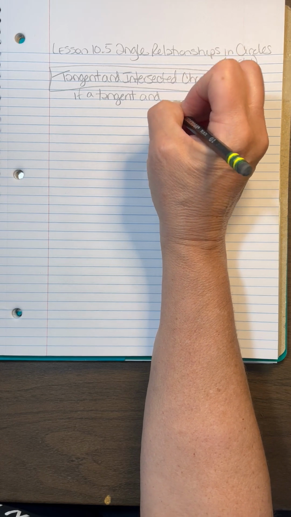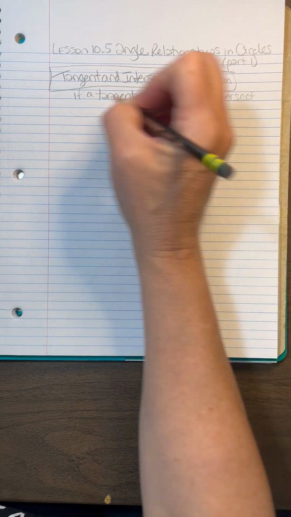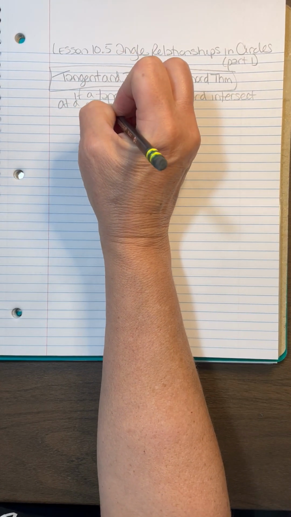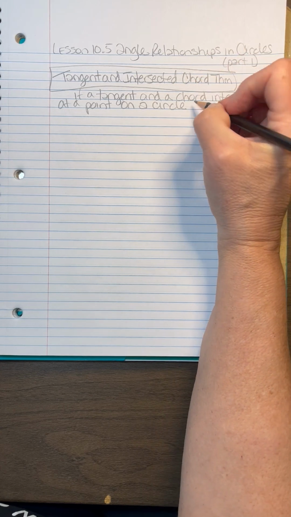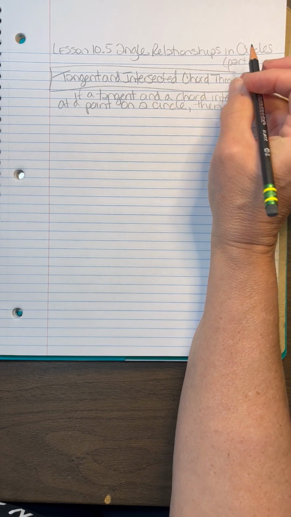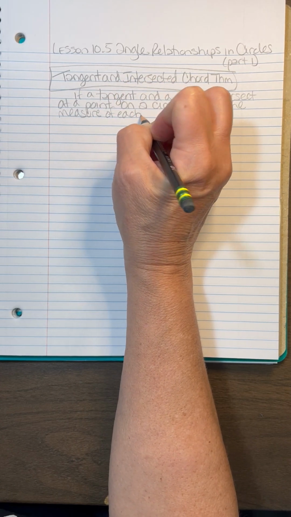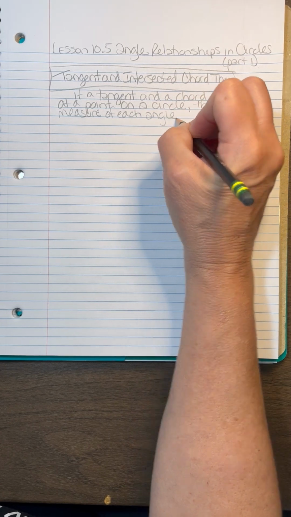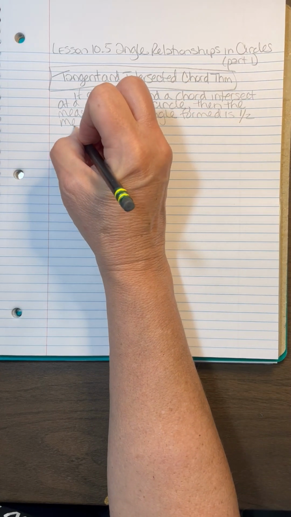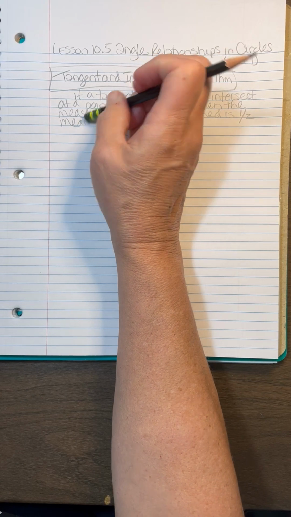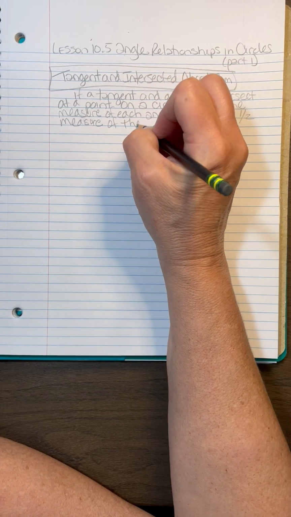If a tangent and a chord intersect at a point on a circle, then the measure of each angle formed is 1/2 the measure of the intercepted arc.